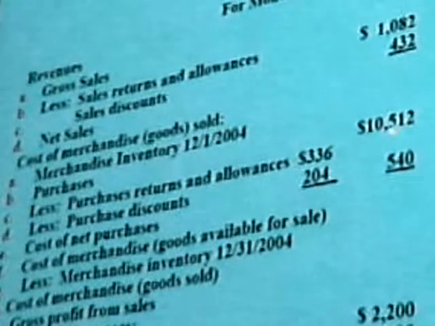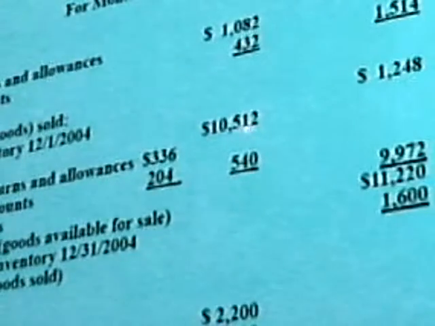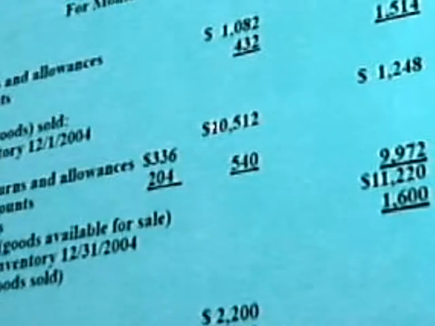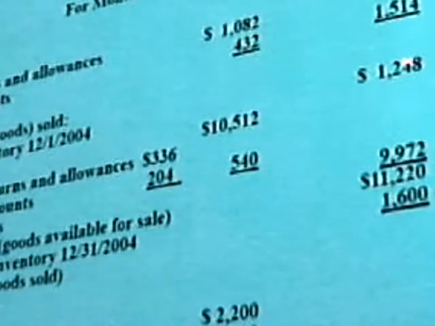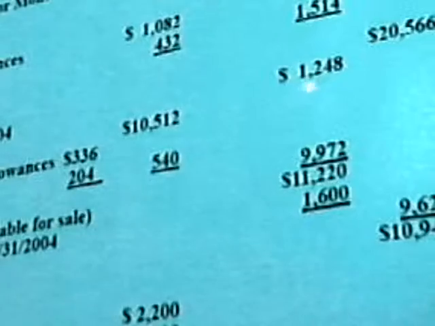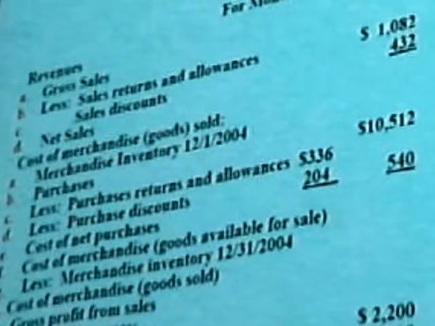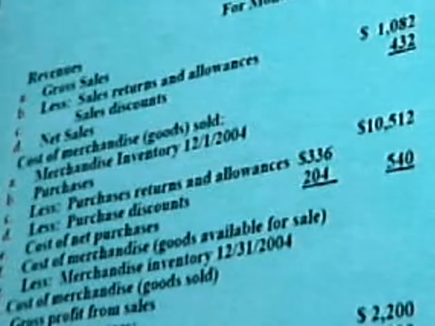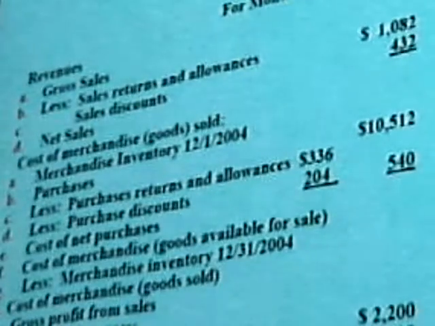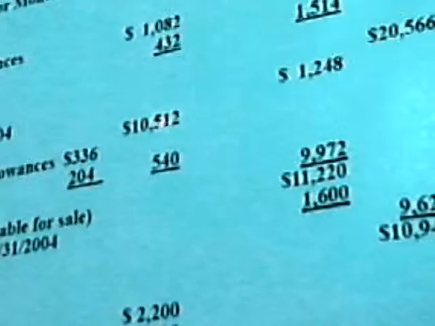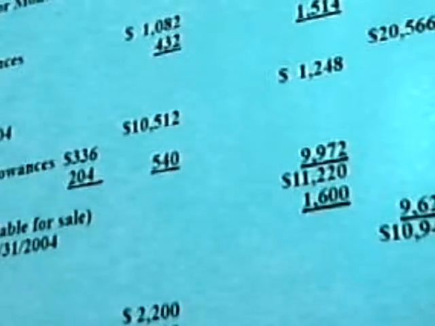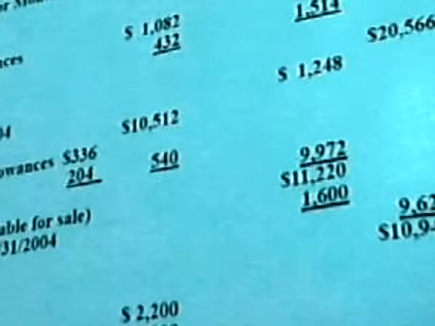We purchased $10,512 worth. Follow me so far? So merchandise inventory, beginning inventory, so BI, plus purchases. That's where we're at right now. Beginning inventory plus purchases of more inventory.